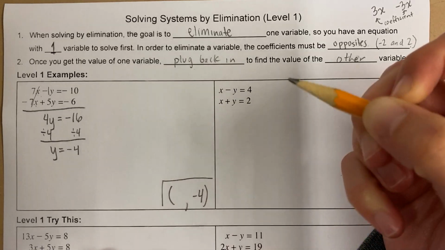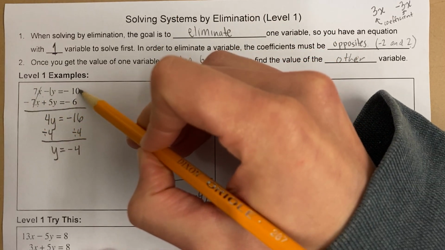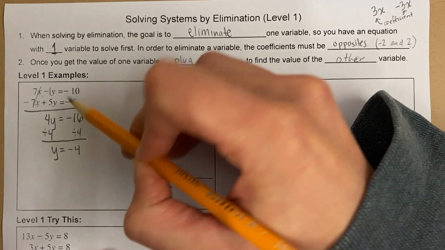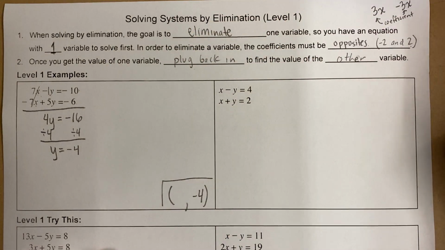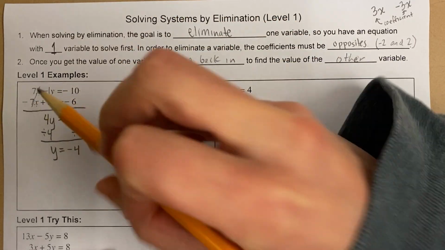I have my y value is 4. I'm going to take this and plug it back into this equation, or you can plug it into this equation. What you really want to do is plug it into both and check. But let's start with just one equation. Let's plug it into this top equation.